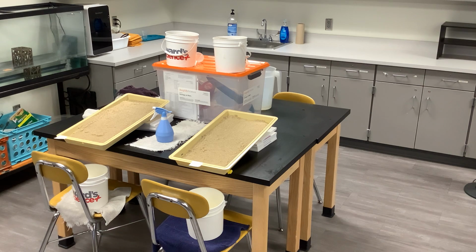This is actually a great example of a system, because remember our vocabulary word system. A system is something that has parts that make up the whole thing. So this lab is made up of different parts. I'm going to come around to the front and show it to you.